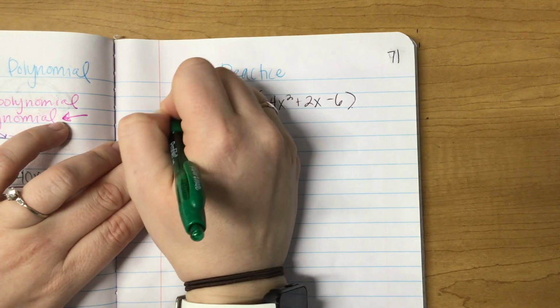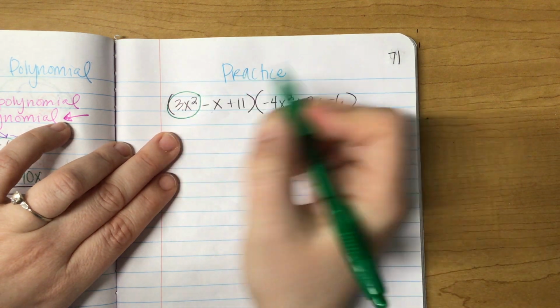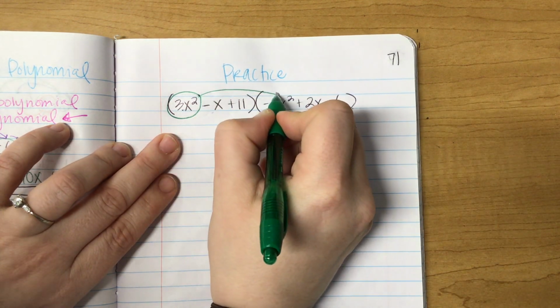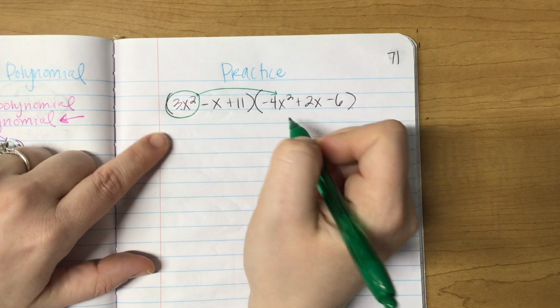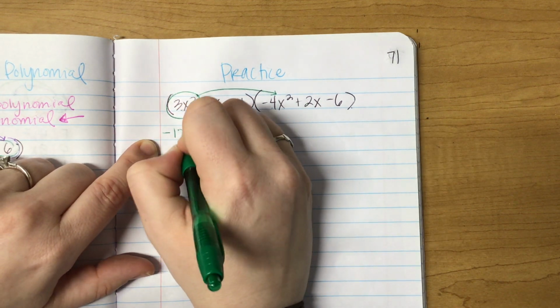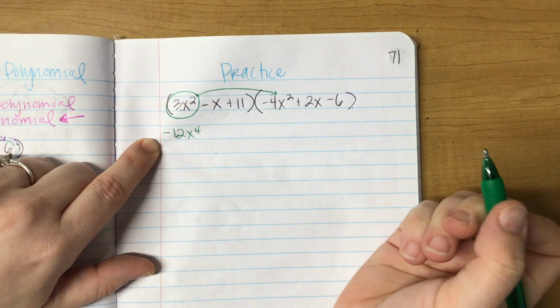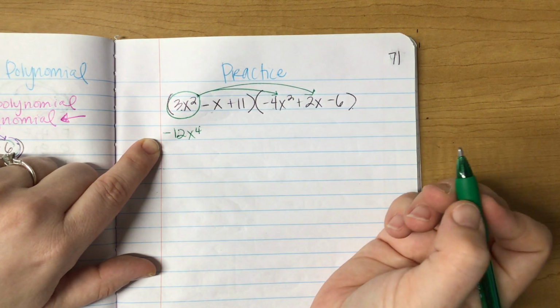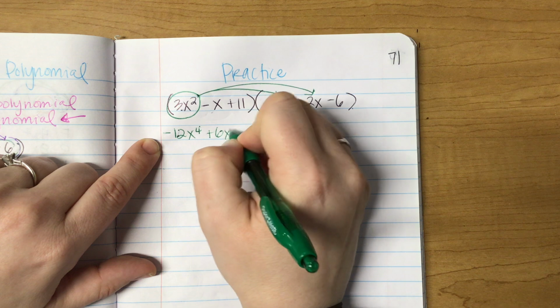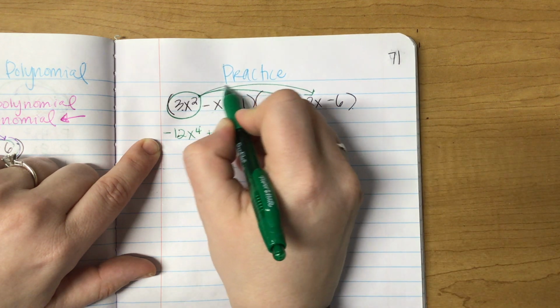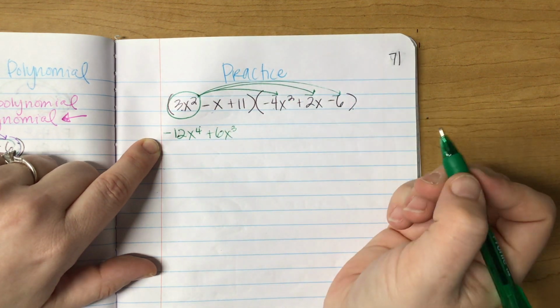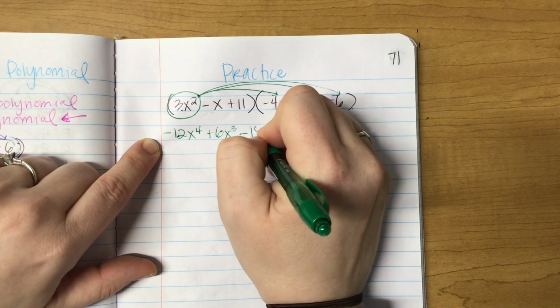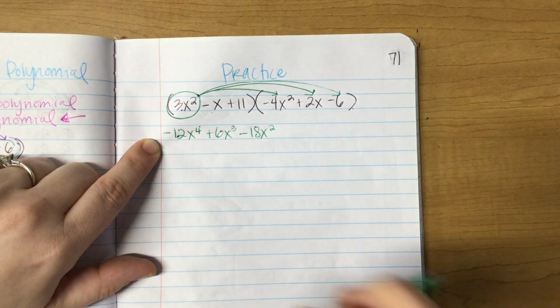of work. So I have 3x squared times negative 4x squared to get negative 12x to the 4th. 3x squared times 2x to get positive 6x to the 3rd. And 3x squared times negative 6 to get negative 18x squared.